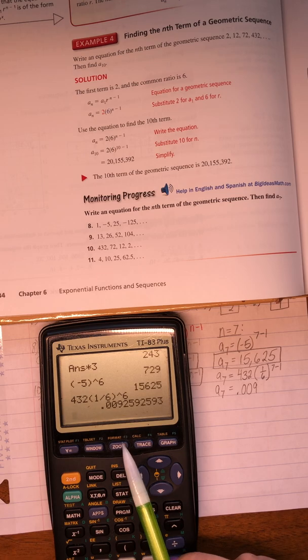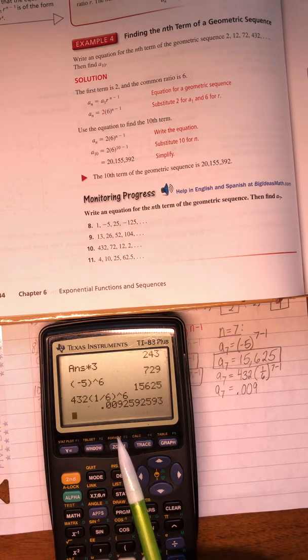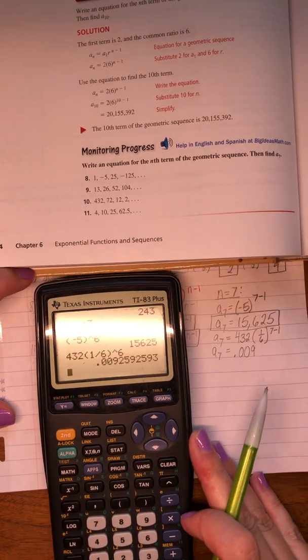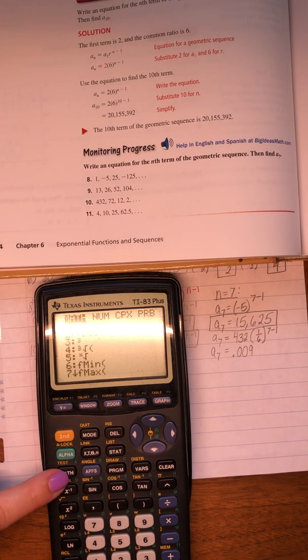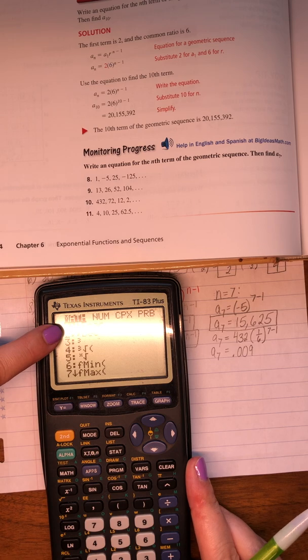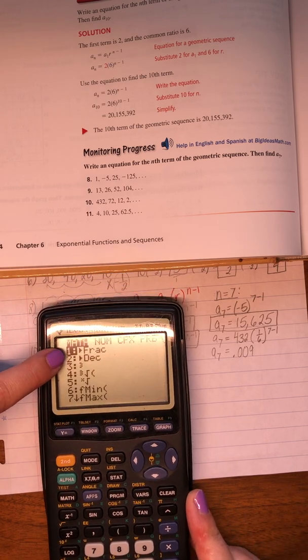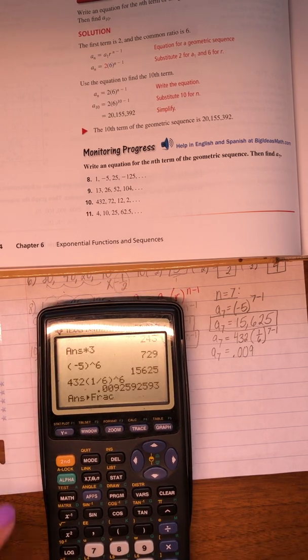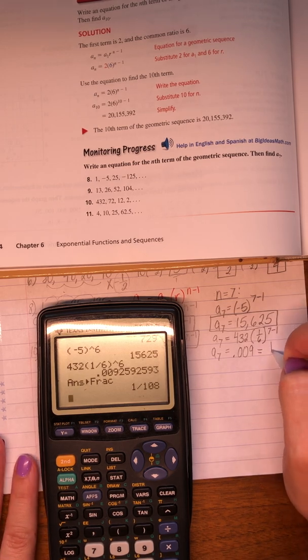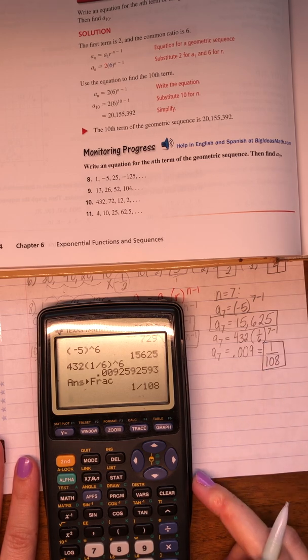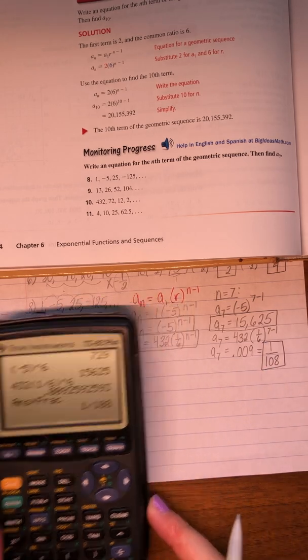Or I can use my calculator and change this back to a fraction. So just a quick reminder, you hit the math button, which is here underneath the green alpha key, math. And then the first option up here, it says fraction. So hit enter and then enter again. And then it gives us the answer as a fraction would be 1/108. And that would be the answer that we're looking for here.